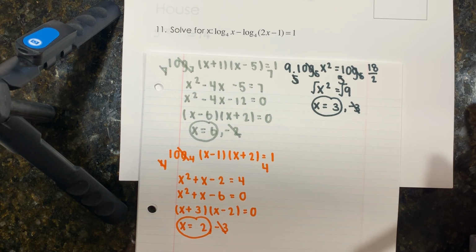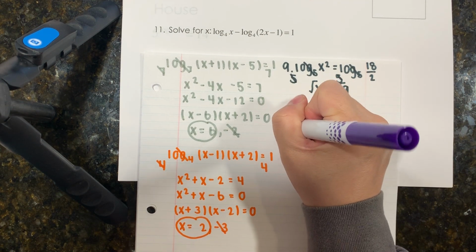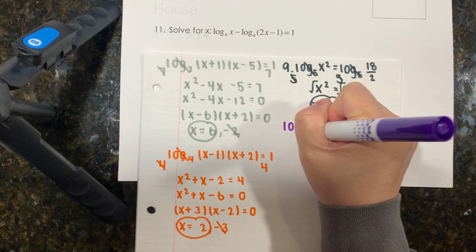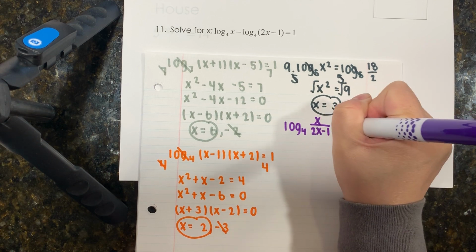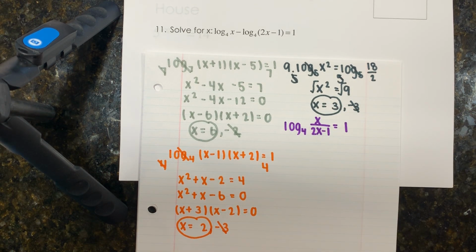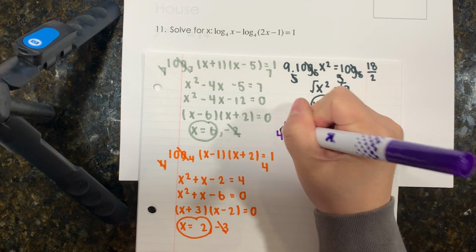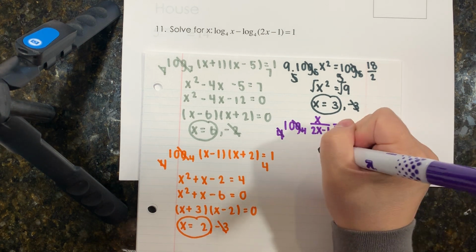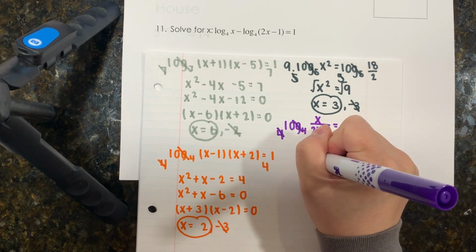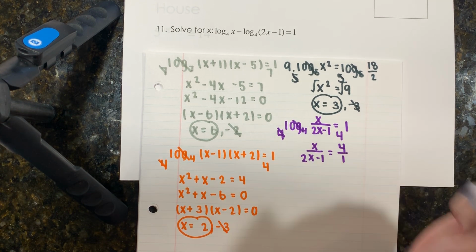If there's a minus sign between my logarithms, I'm going to divide those two variables together. So on the left-hand side, I would have log 4 of x divided by 2x minus 1 is equal to 1. Now to get rid of the log 4, again, we raise it to the power of 4. So 4 to the log 4 and 4 to the 1. Now this isn't 4 times 1, this is 4 to the power of 1. So this would be x over 2x minus 1 equals 4 over 1.